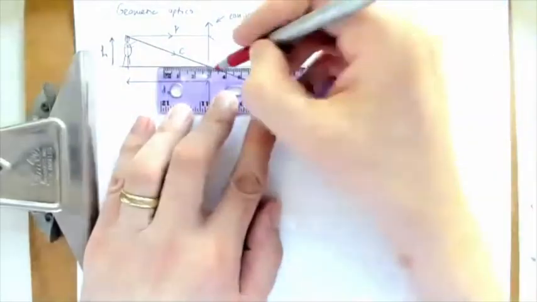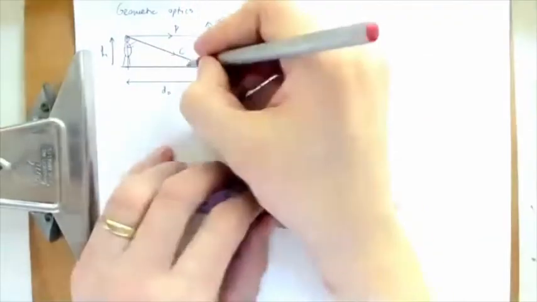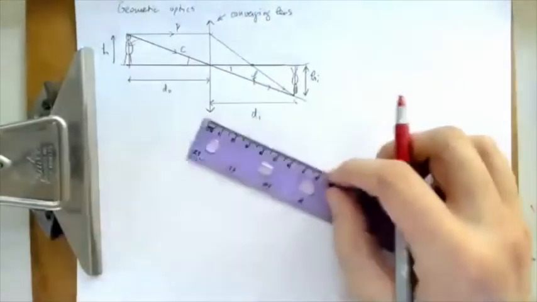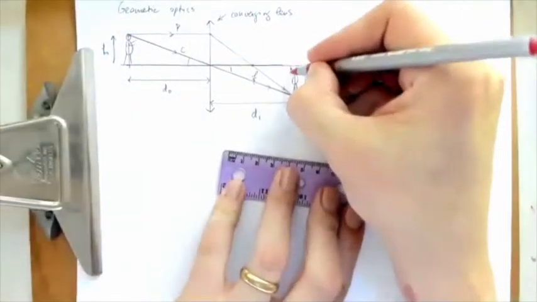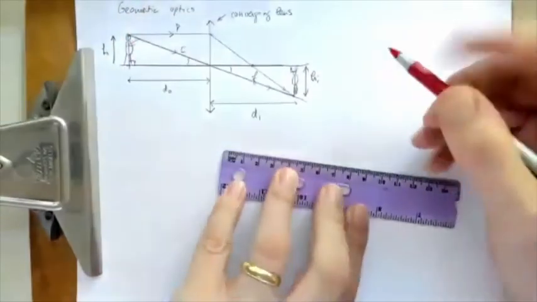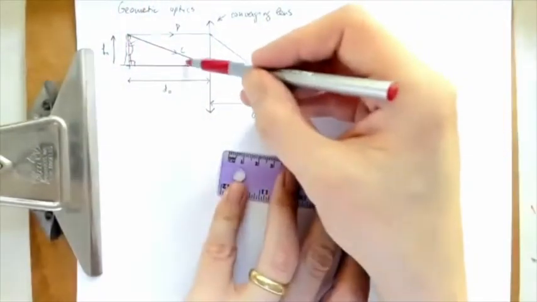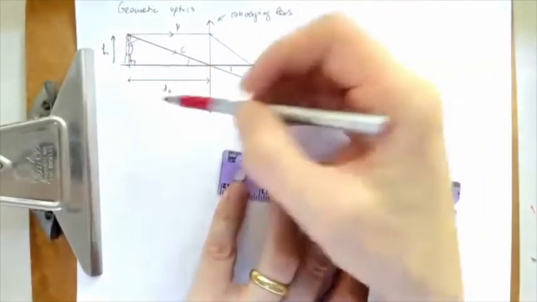So our red triangle, this angle is this angle, and this is a right angle triangle. So that means that the tangent of that angle is h over d.